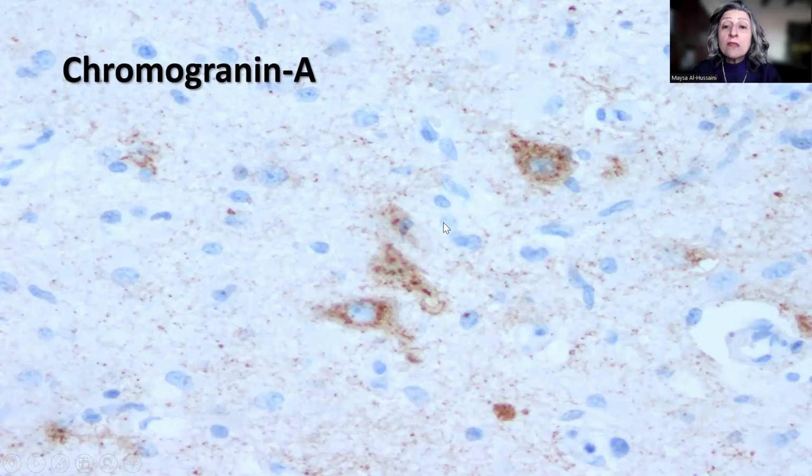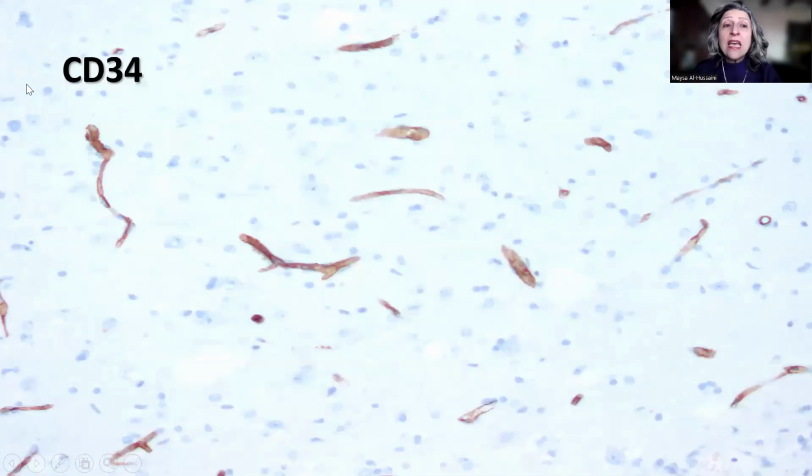Chromogranin A is positive in the neurons. Now, if this was outside the context of the temporal lobe, we would have been tempted perhaps to call this, or to consider at least, ganglioglioma. But remember, in the temporal lobe, ganglion cells or neurons are normal in the white matter, and they can stain with the chromogranin. This is normal. This is not considered to be abnormal or indicative of ganglioglioma. Only in the temporal lobe, not otherwise, not in the frontal, parietal, occipital, or other areas.